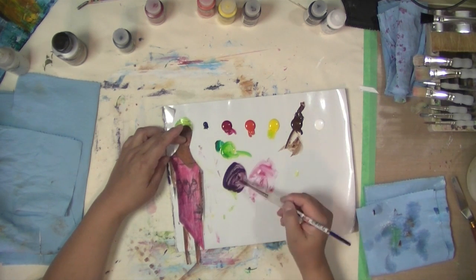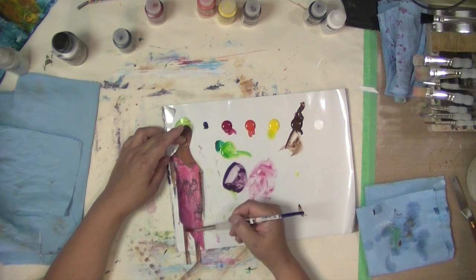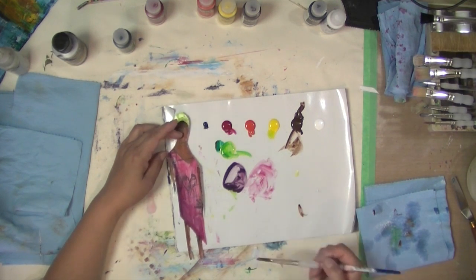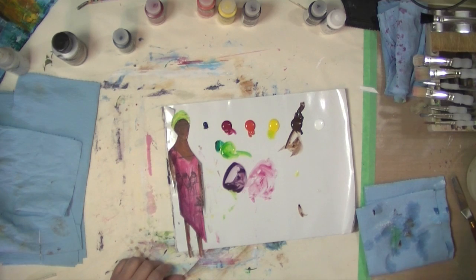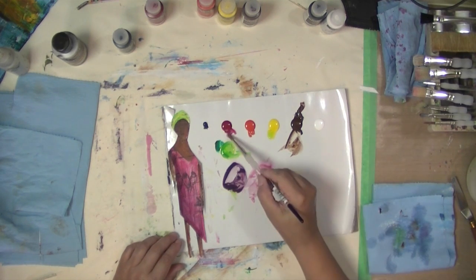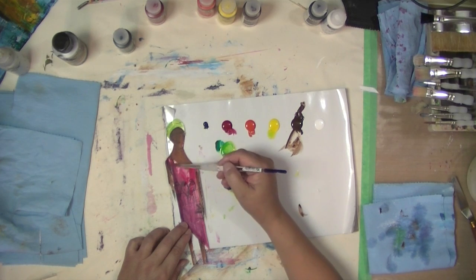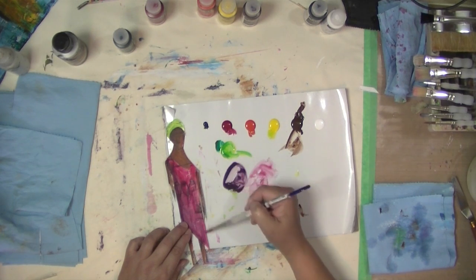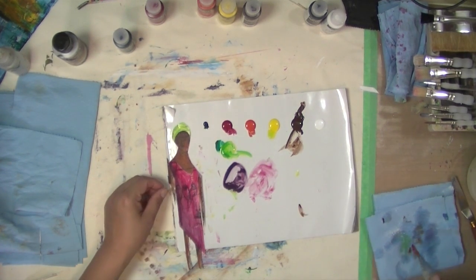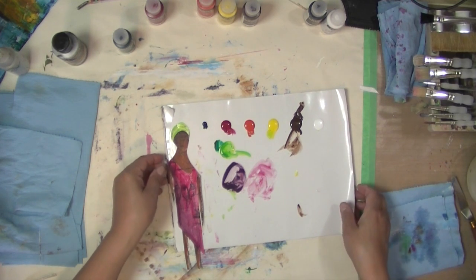You don't need to paint it all that color. Like so. Okay. And then another layer of just pure primary magenta on the other side. That takes care of that.